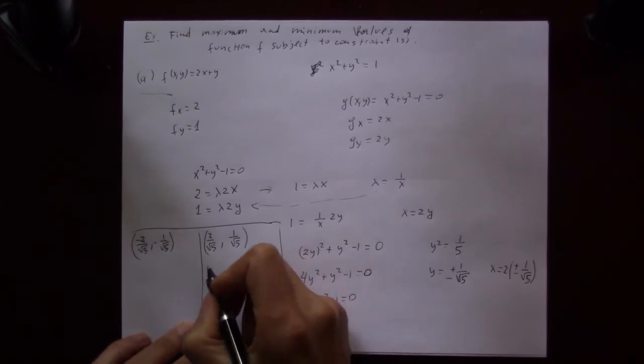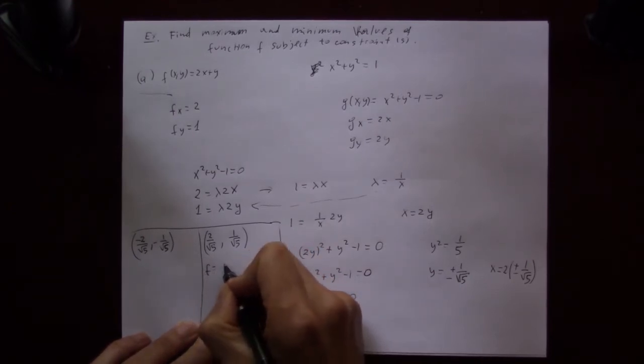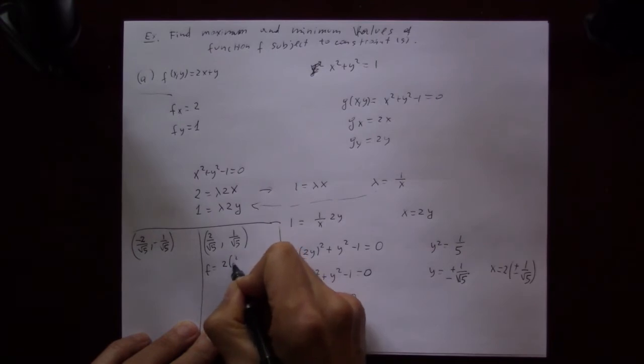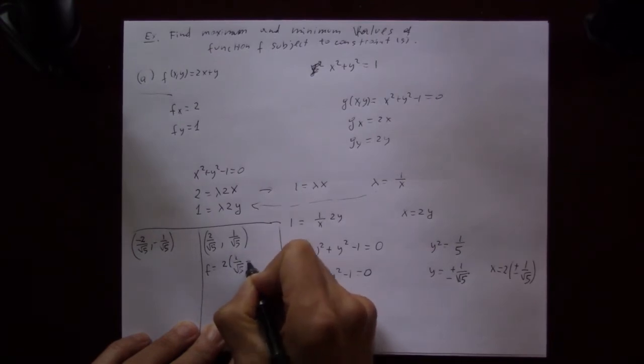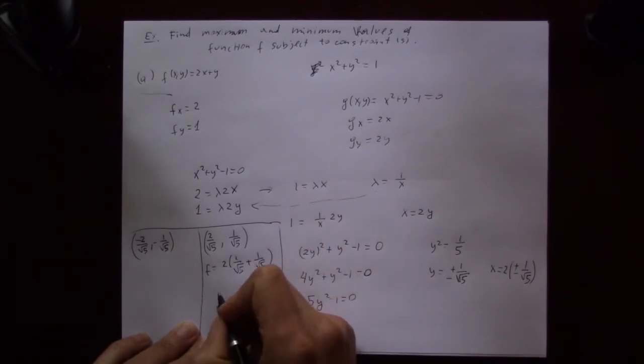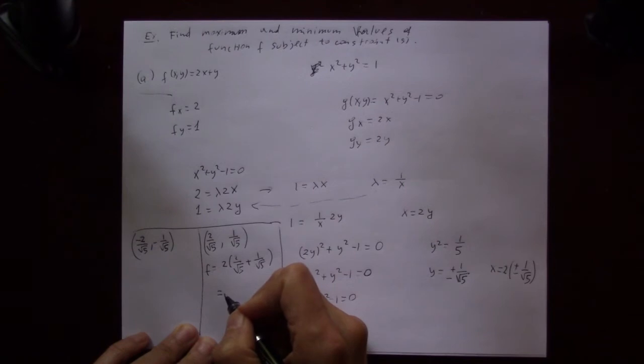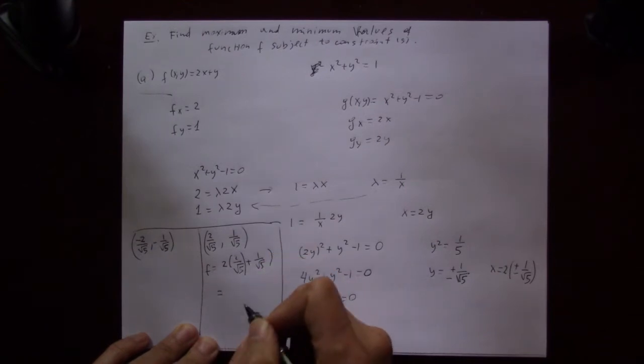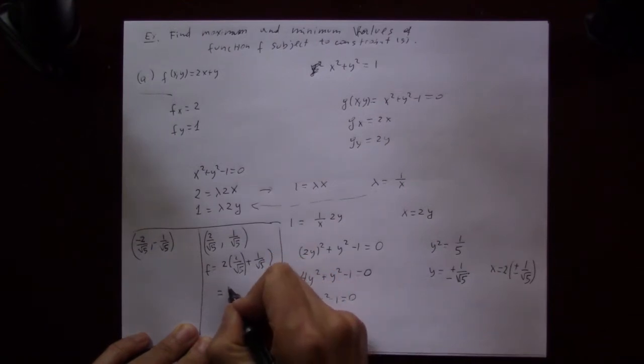At the second point, f of x, y is going to be equal to 2 times 2 over root 5 plus 1 over root 5. We simplify that expression, and we get 5 over root 5.